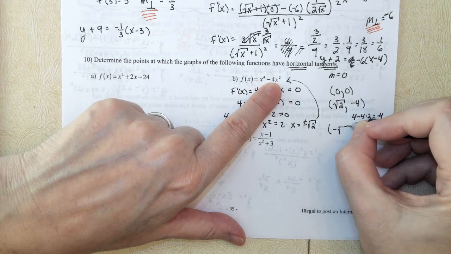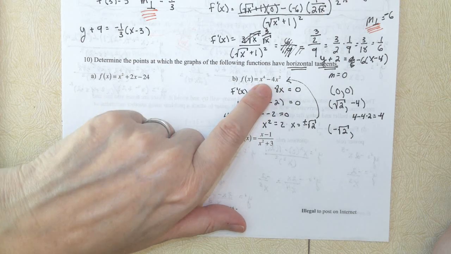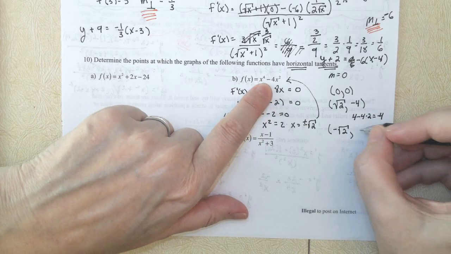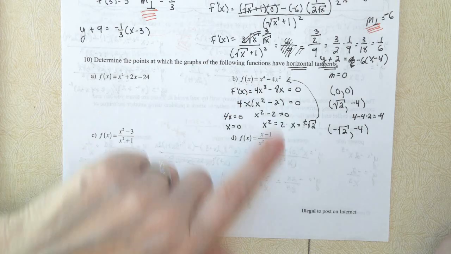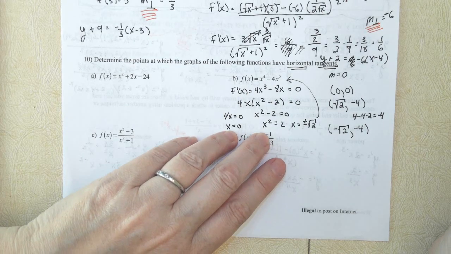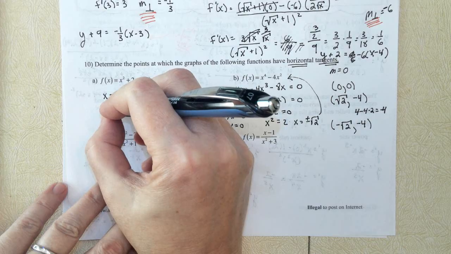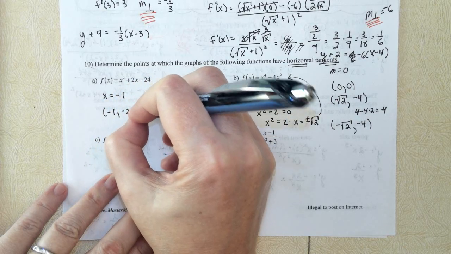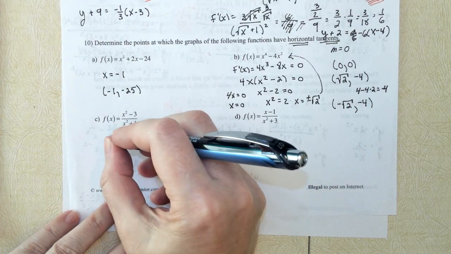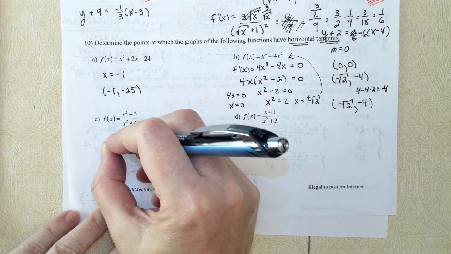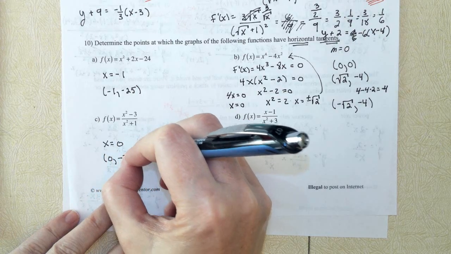And then I'm going to put in a negative square root of 2. For the sake of being easy, the negative will disappear on us because these are even powers, so it'll be the same answer. But if you don't believe me, feel free to do it again. So that was an easier one. Now over here, if you solved it, you get x equals negative 1, and your point is negative 1, negative 25. Again, all your steps should look just like this. On C, you're going to get x equals 0, and your point is going to be 0, negative 3.